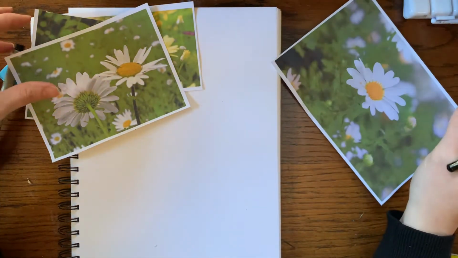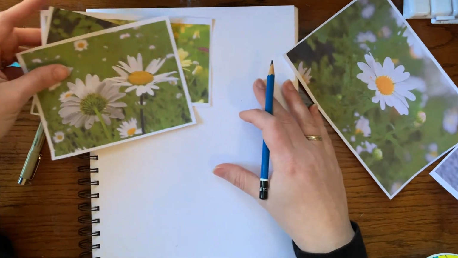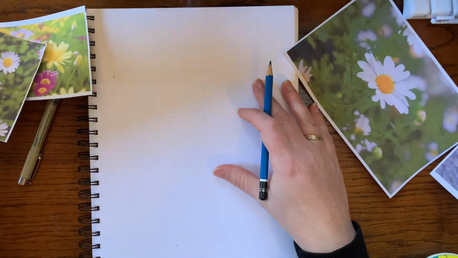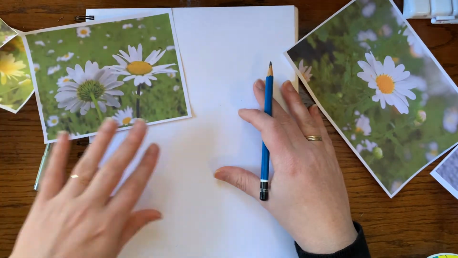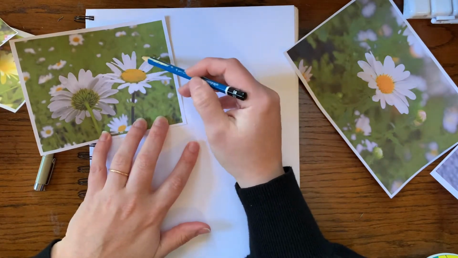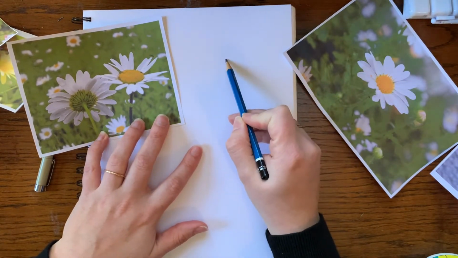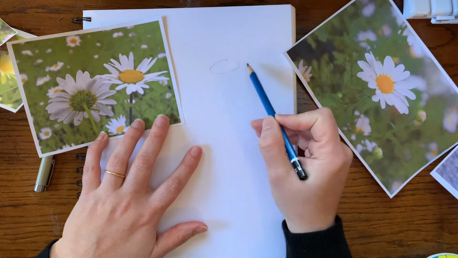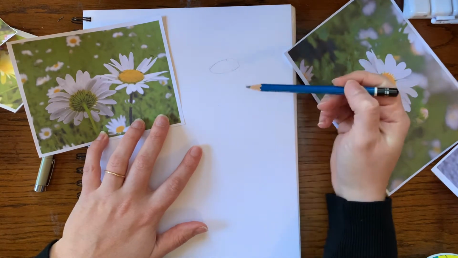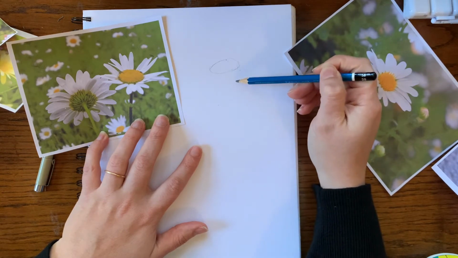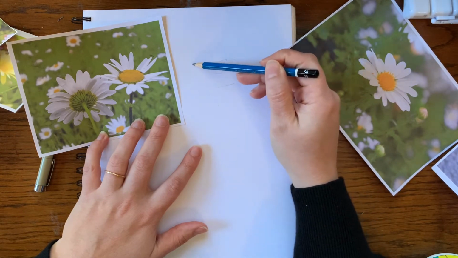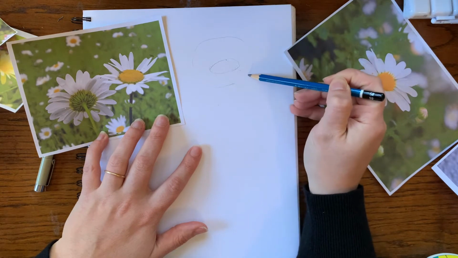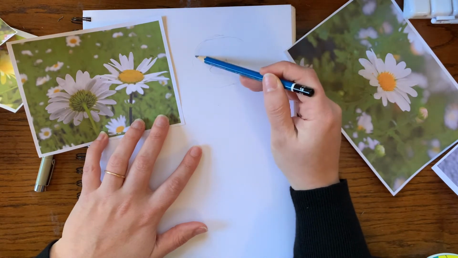That's all right, I will go through how I put it all together. So if I'm observing from this flower here, I'm going to be drawing an oval in the center. And as a guide, I will actually draw a larger circle around it.